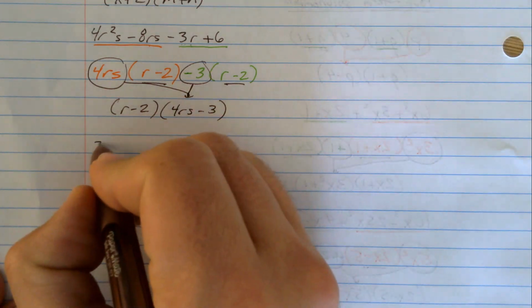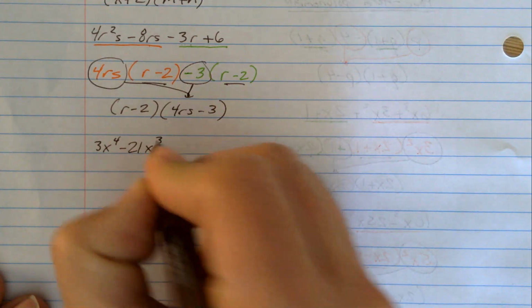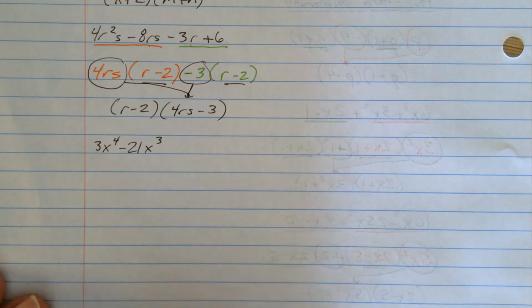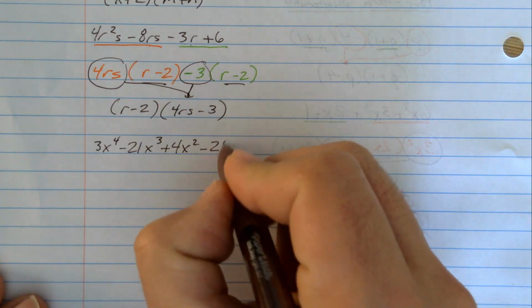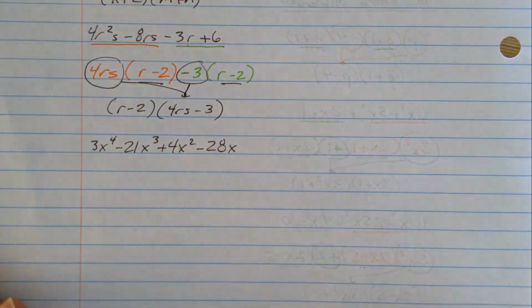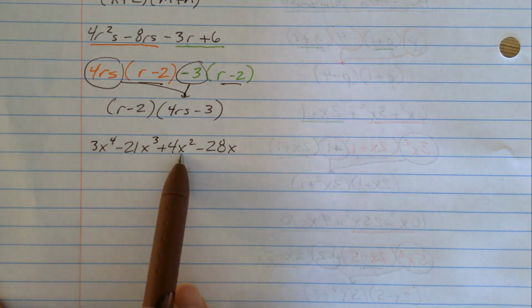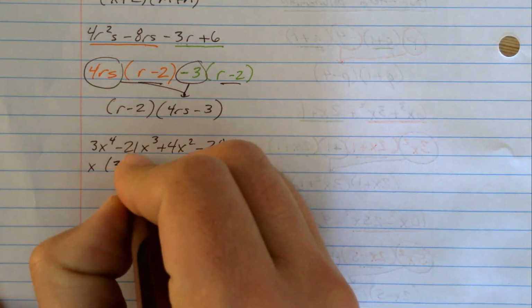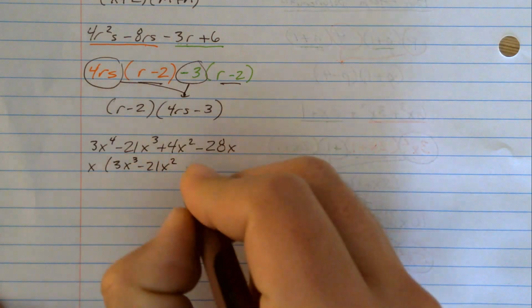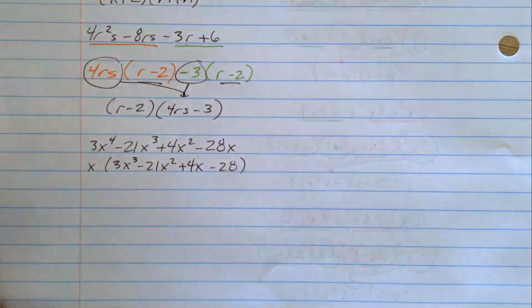So we have 3x to the 4th minus 21x cubed plus 4x squared minus 28x. Now, we should always ask ourselves, is there a GCF in this problem? And here we do have one. All of these terms have an x. So I factor one x out first for all of these. So just take away, right, the same problem, just take away one x.